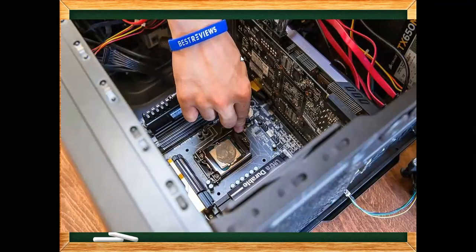So where is the motherboard? If you see, there are some boards on which the processor is working. Let me take a pen.